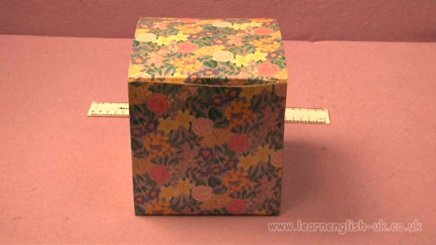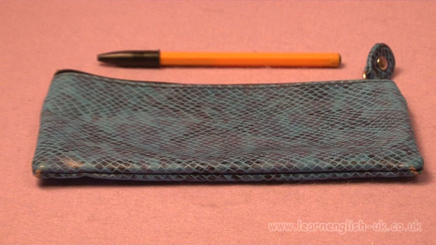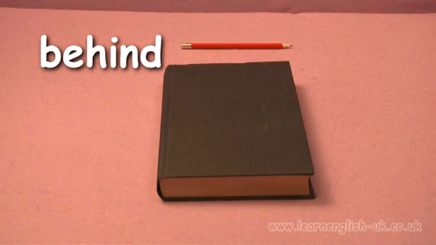The ruler is behind the box. The book is behind the bag. The pen is behind the pencil case. Your turn, Zoe. The pencil is behind the book.